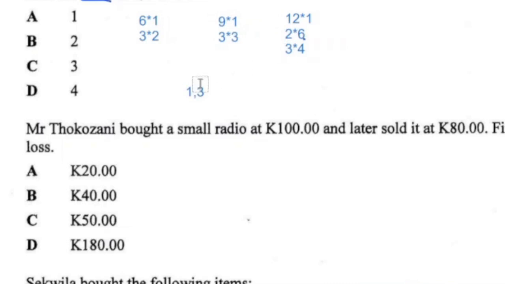Okay, so since 1 and 3 are found in these 3 groups of numbers, which one is bigger between the 2? Which one is bigger between the 2? You find that between 1 and 3, 3 is bigger than 1. So the highest common factor of 6, 9 and 12 is 3. So 3 is the highest common factor.